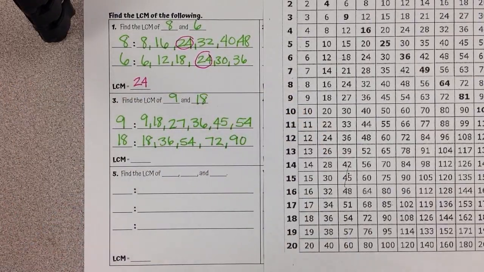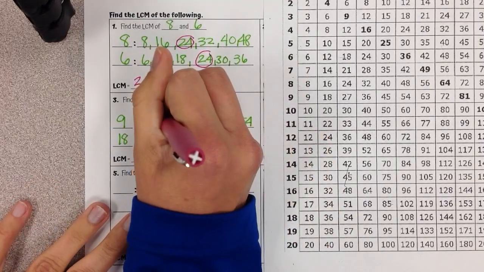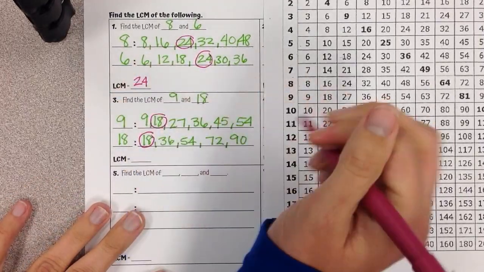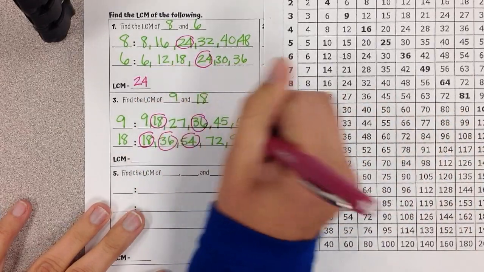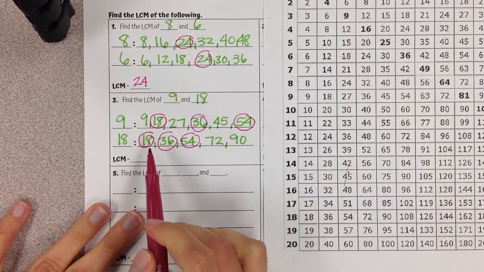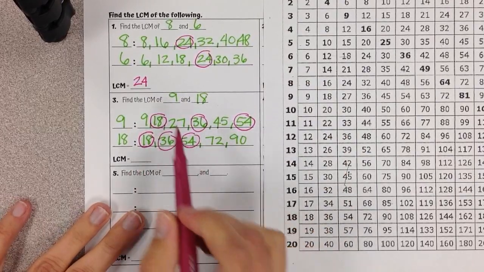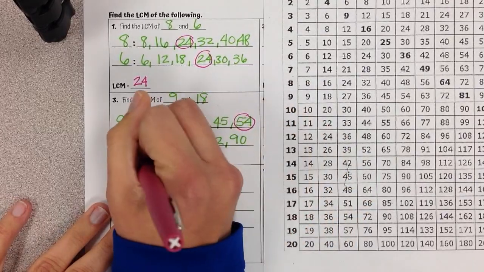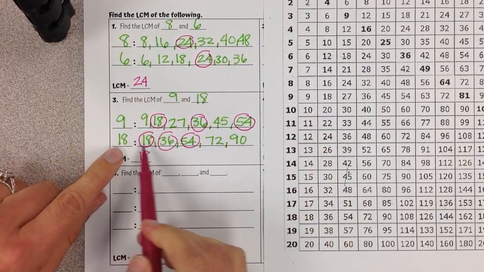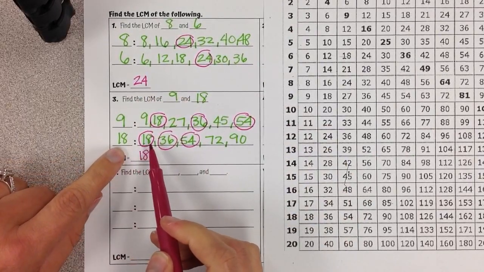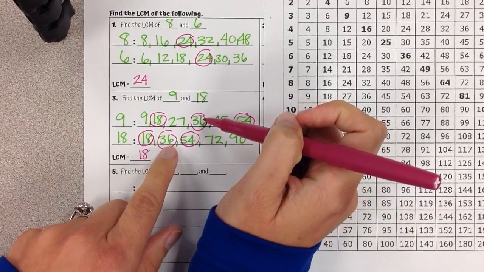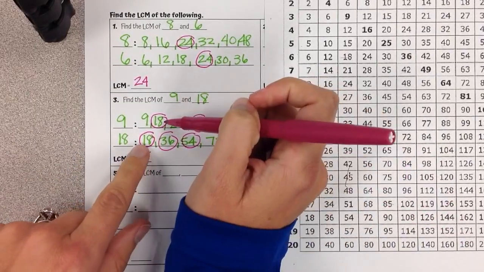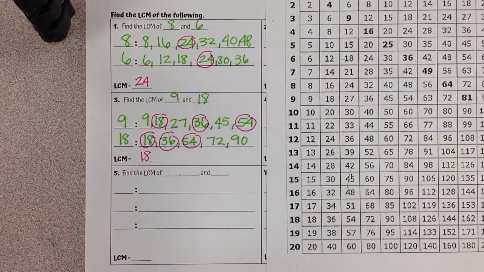Let's go through and circle the ones they have in common. So they share 18, they share 36, they share 54. So there's 3 that they share, but we're looking for the lowest one, which is 18. A lot of times people forget that 18 is a multiple of 18, so that is your least common multiple. Most common mistake is people will say 36, but nope, 18 works for both of them.